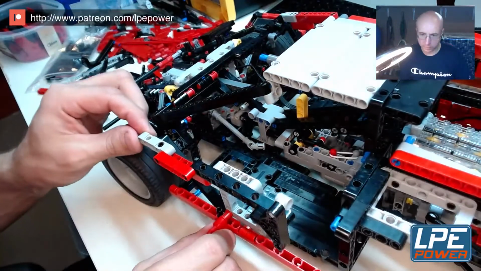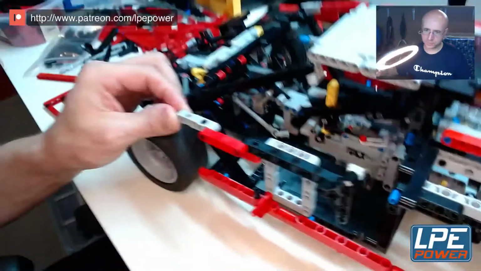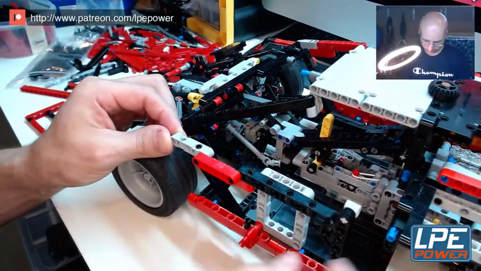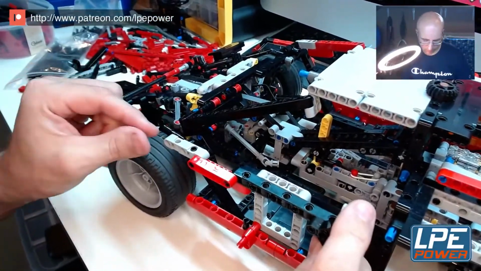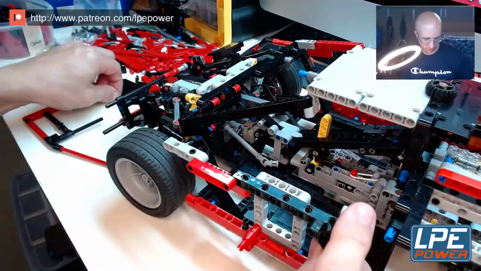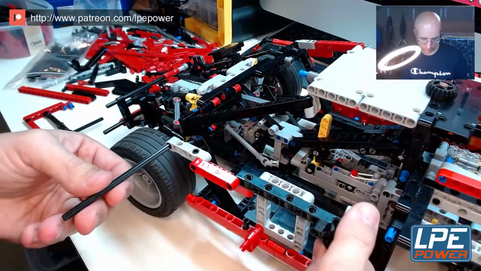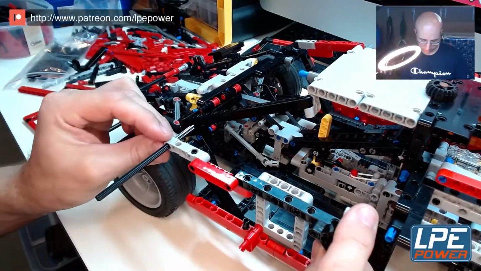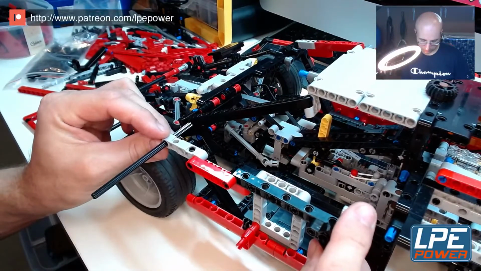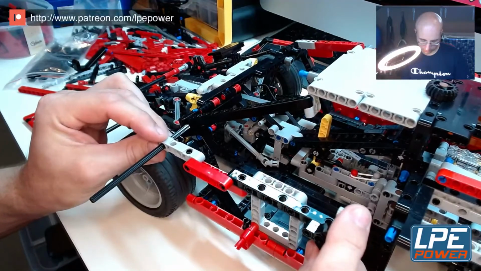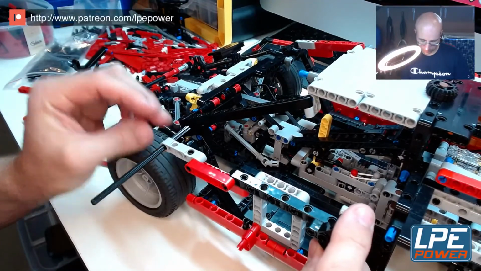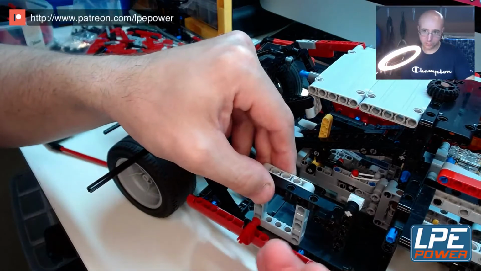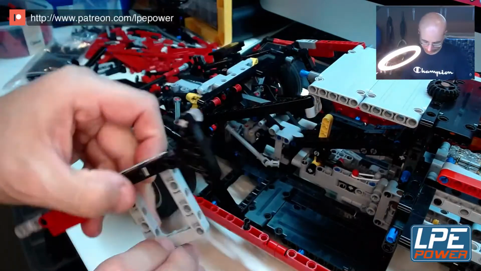So basically this is my reference point, and now the pivot of the door needs to be here. So what I'm going to do is, this is a bit wobbly, but it's gonna do. I'm going to fix the door in place and work on the pivot.